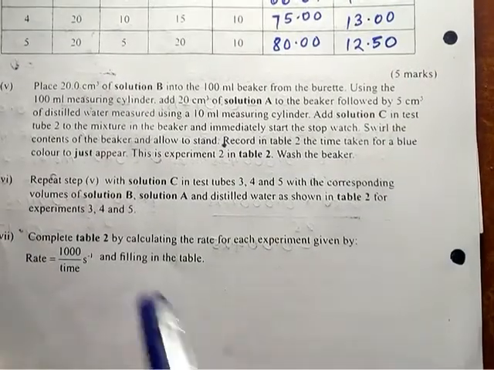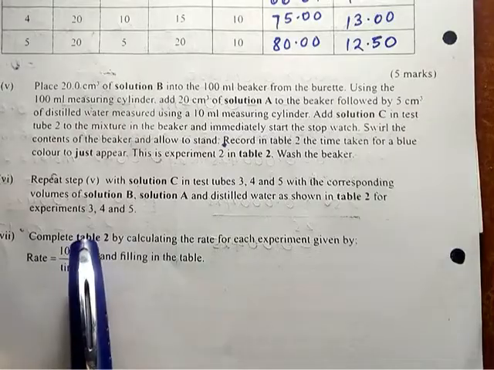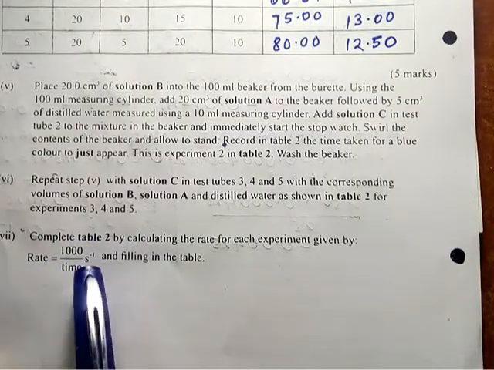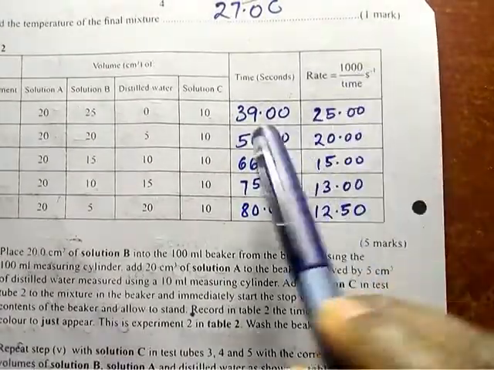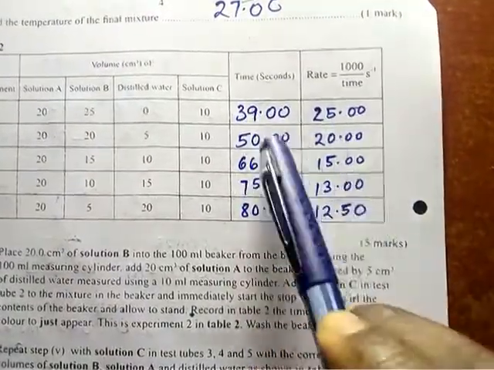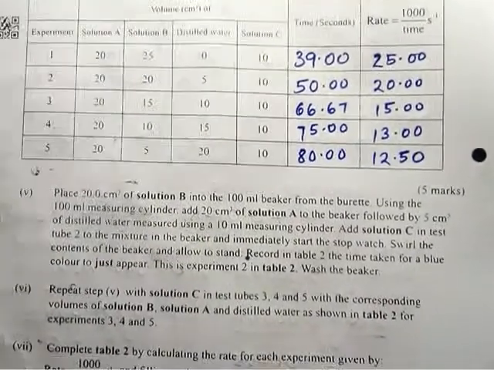So this is what you are supposed to put and complete the table, and then the rate of reaction is equal to 1000 over the time, the inverse of time. So that's what we have done here. The inverse of this 9 is this, like that. So we are going to use this data to draw the graph.